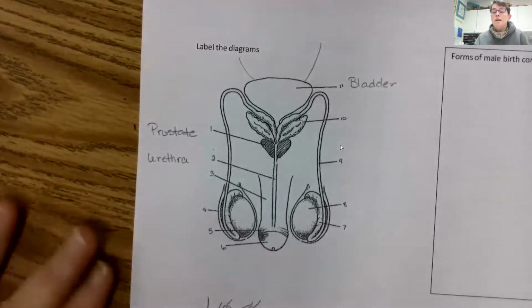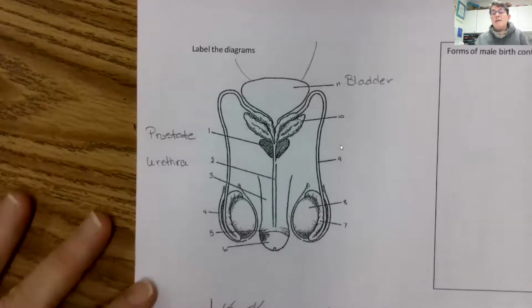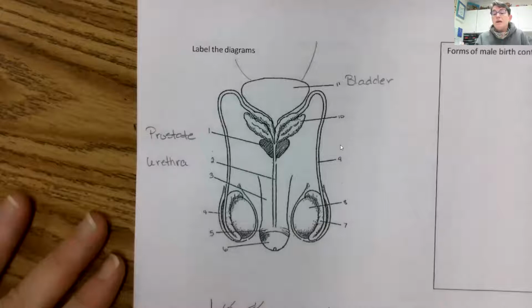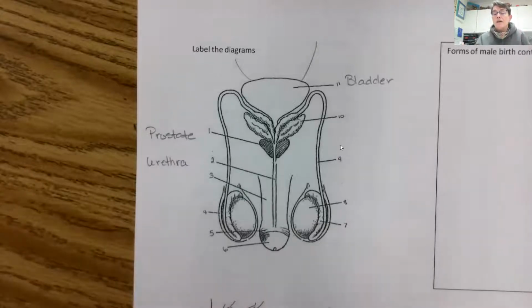And here is possibly the most important thing you may learn this year. Prostate cancer is really common in older men. Okay, my dad passed away from prostate cancer. My father-in-law currently is battling prostate cancer. Okay, it's bad.